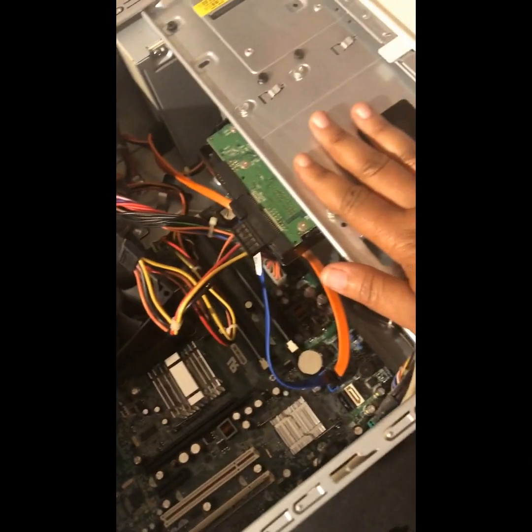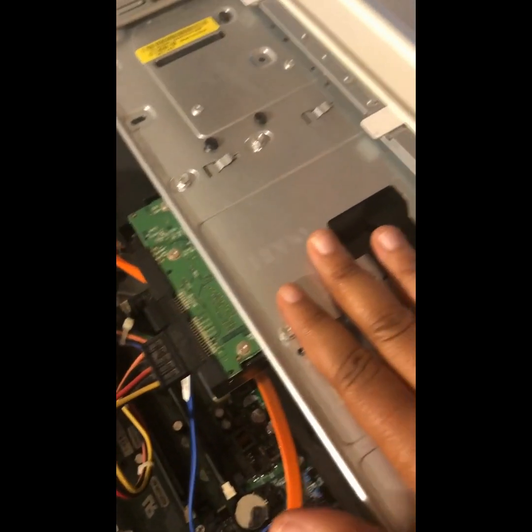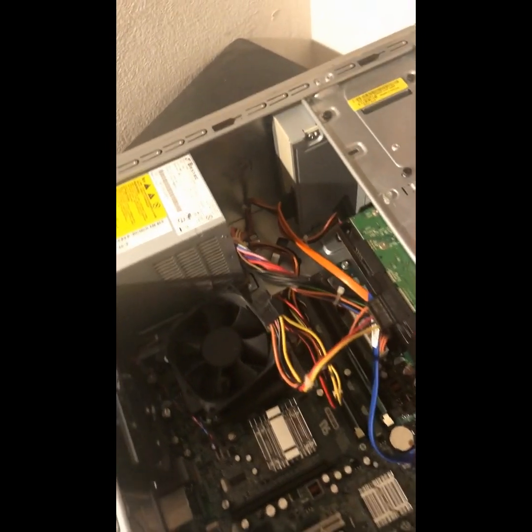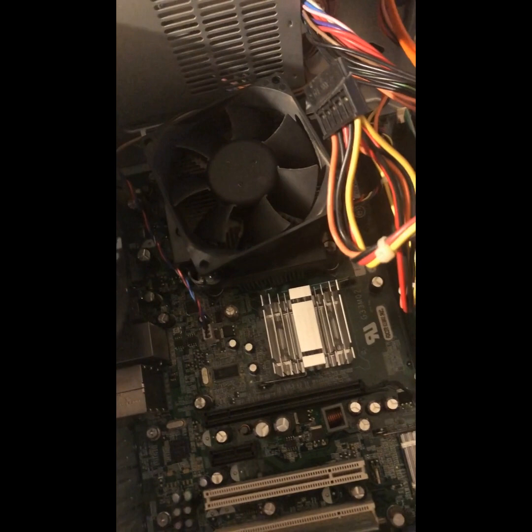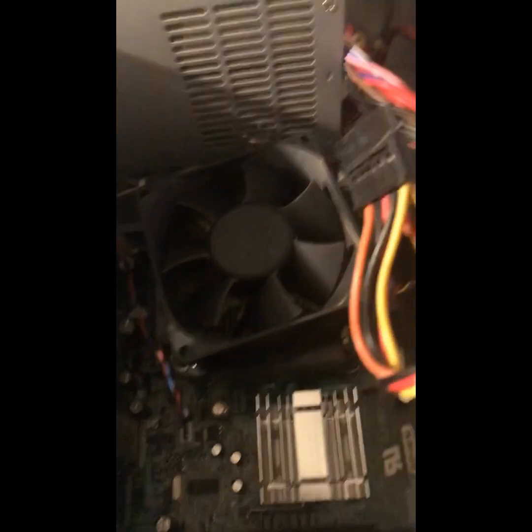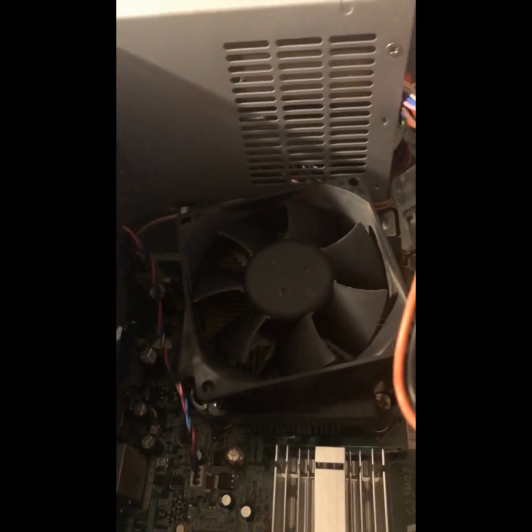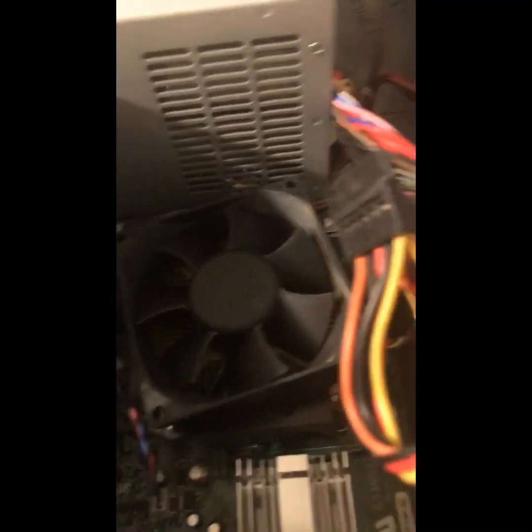Okay, so I'm placing my hands on an unpainted part of the case so I can ground myself. And let's take a look at the board first to see how healthy it is. I'll bring the light closer.